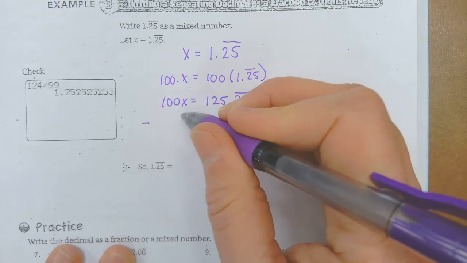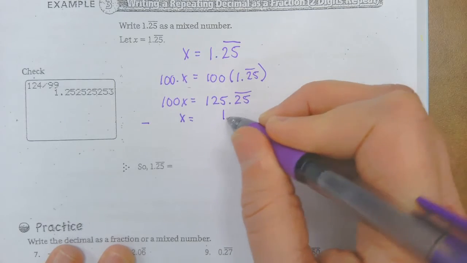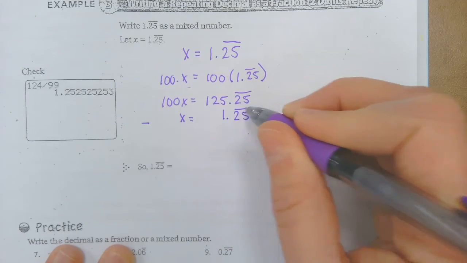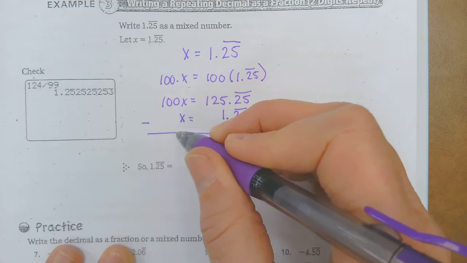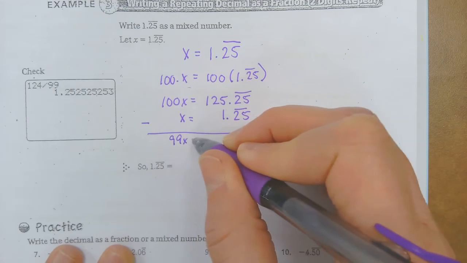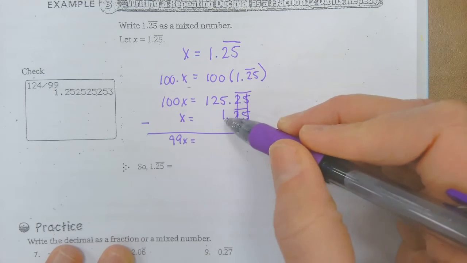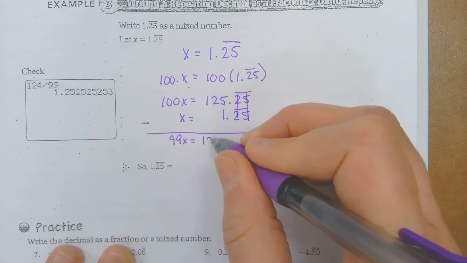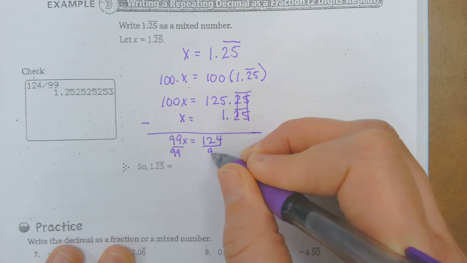We're going to subtract our original, so minus x equals, lining up your decimals, and here 100x minus 1x is 99x, and these are going to be gone, so 125 minus 1 is 124. Divide both sides by 99.